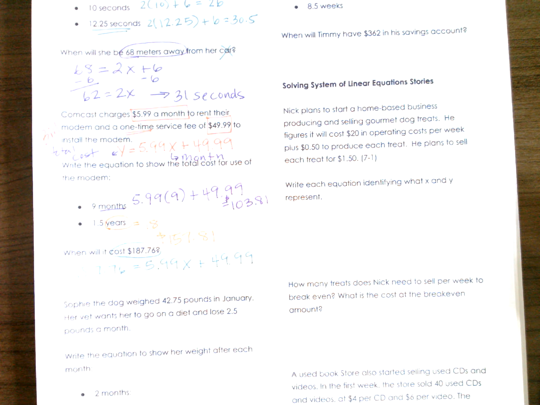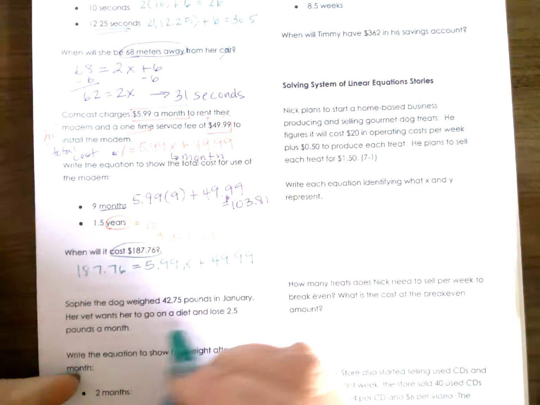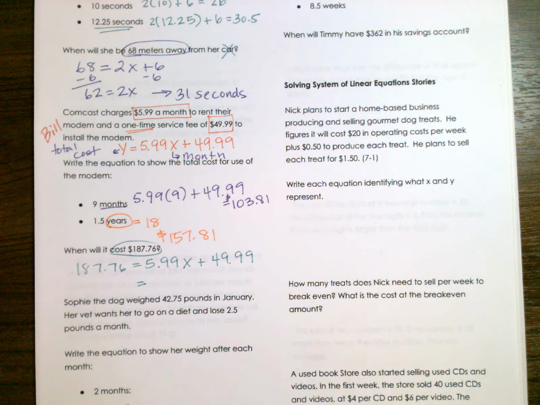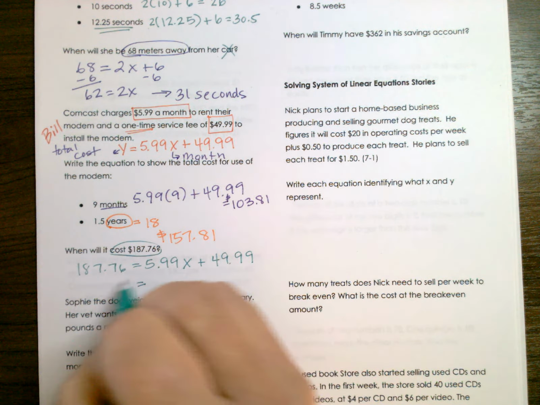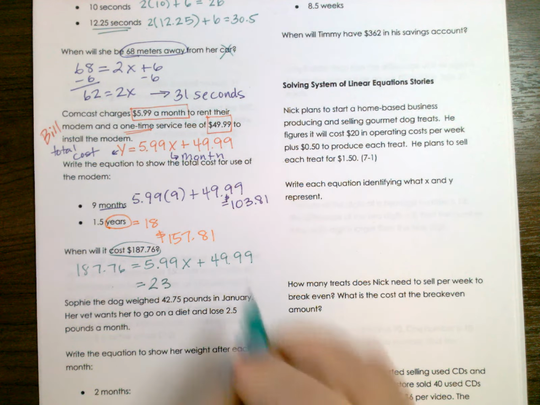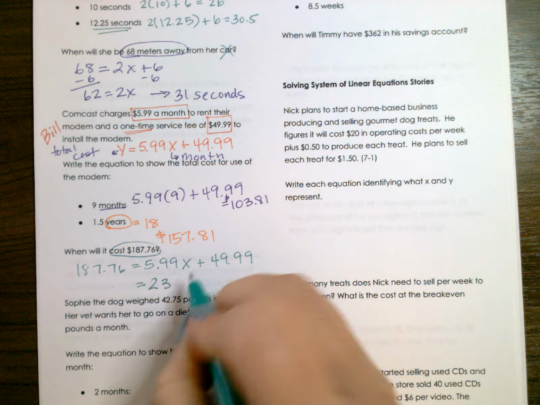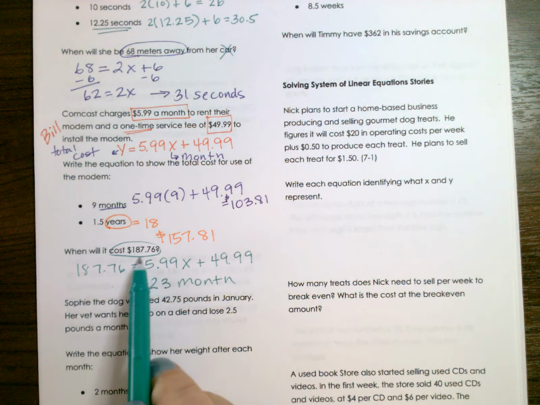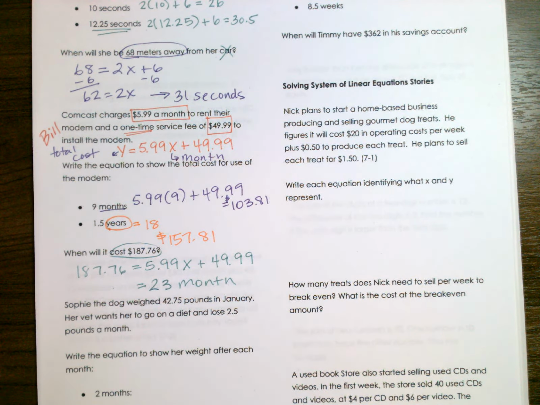Whoops. And I got a weird number. So I'm going to pause it, double check my work, and shut the curtains. I'll be right back. All right, my apologies. I redid the calculations in my calculator, and I got an answer of 23. So it would take 23 months. My bill would be $187.76.